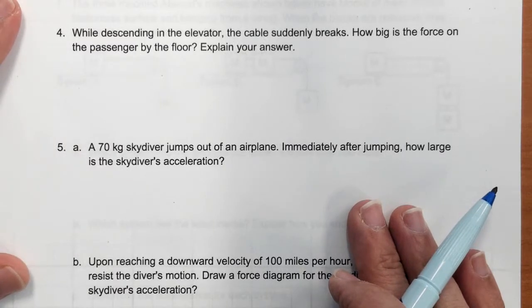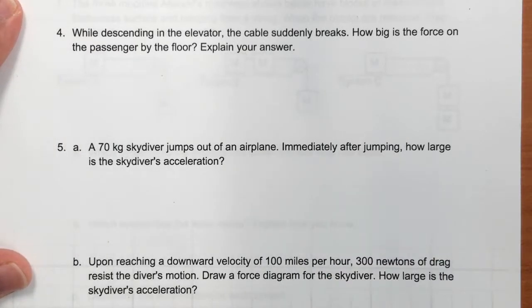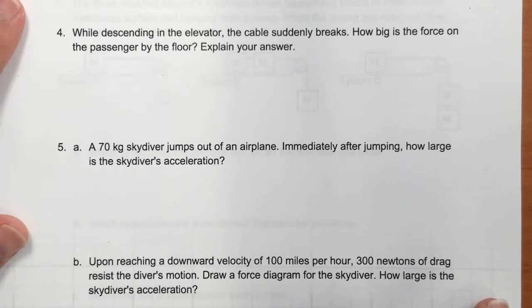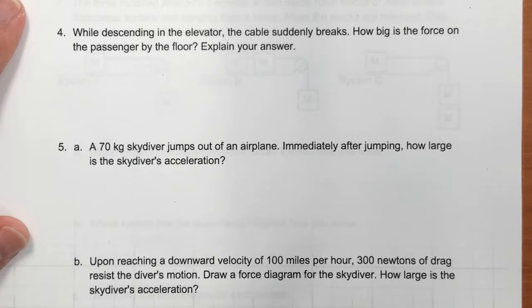While descending in the elevator, the cable suddenly breaks. How big is the force on the passenger by the floor? Explain. So we can explain with words, but also we can show it with math. So there will be no force by the floor because the person and floor are falling at the same rate. Okay, that's why the floor will not exert any normal force back on the person.